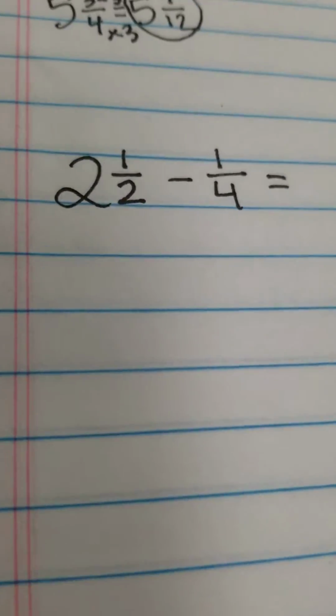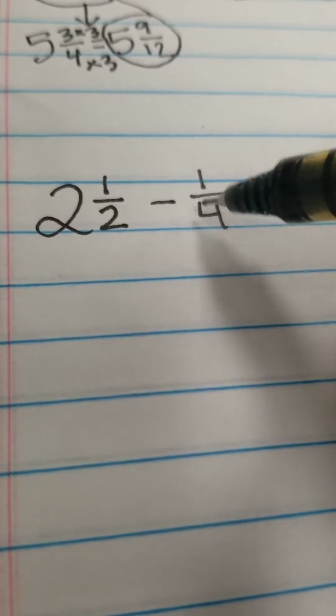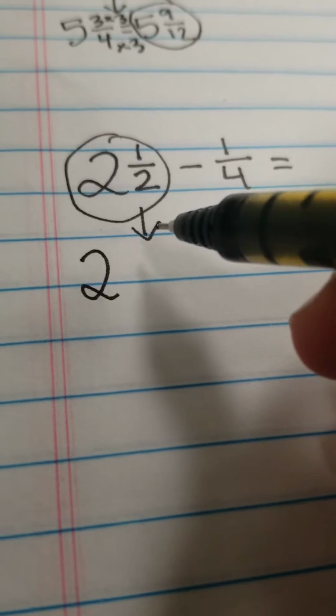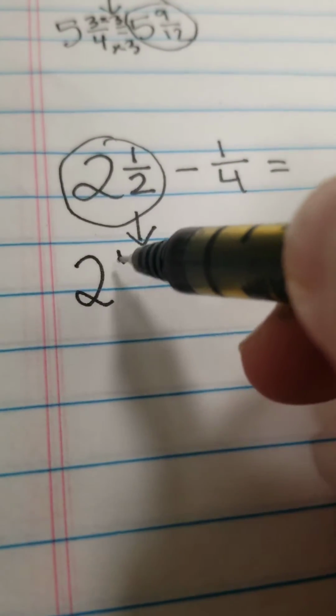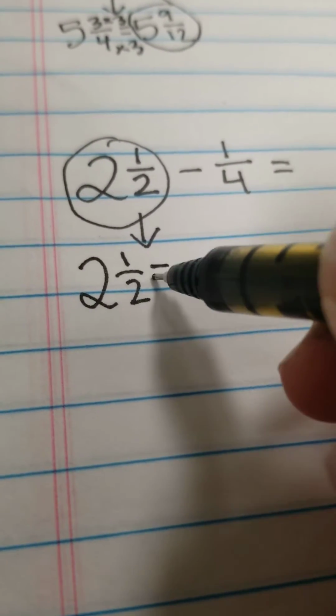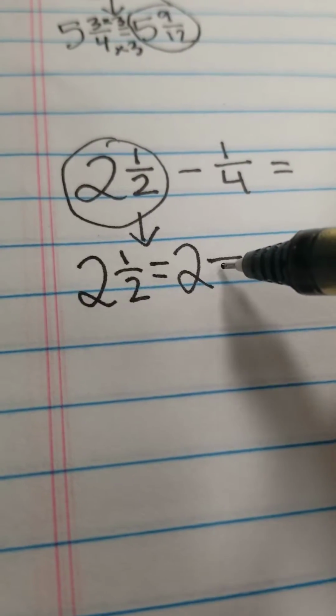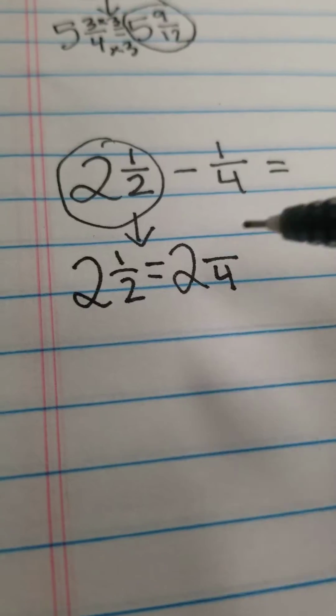Let's try one more. So 2 1/2 minus 1/4, they have different denominators. Remember, always use the smaller denominator and make it into the bigger denominator. So we're going to make our 2 into a 4. Set up my equivalent fractions equation. Put what I know. I know I have 2 1/2. I know I want something equal. I know the whole number is going to stay the same. And I know my denominator should be 4.